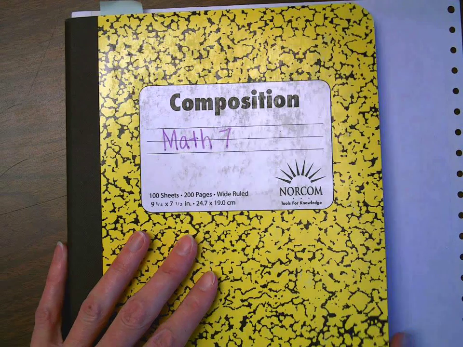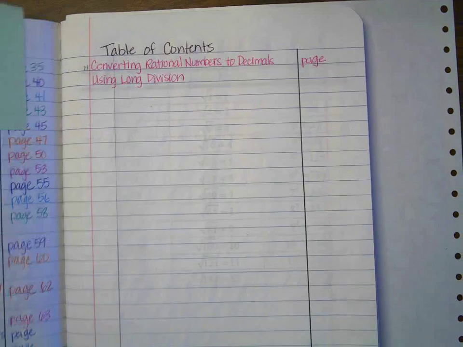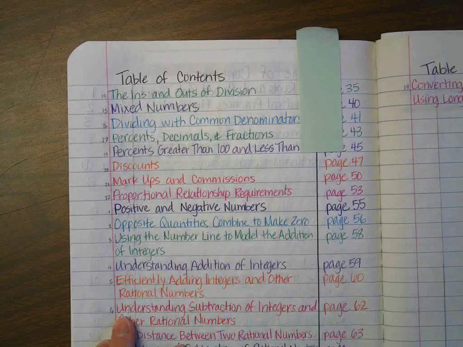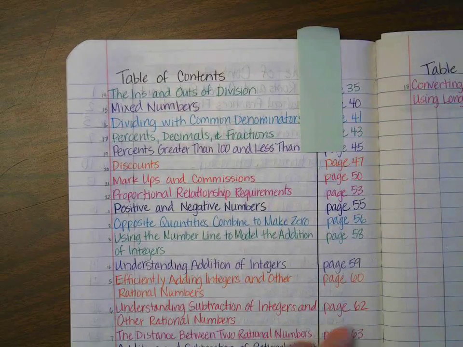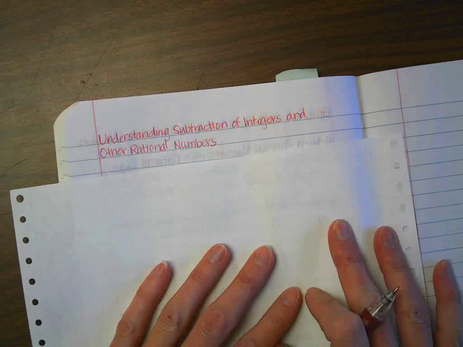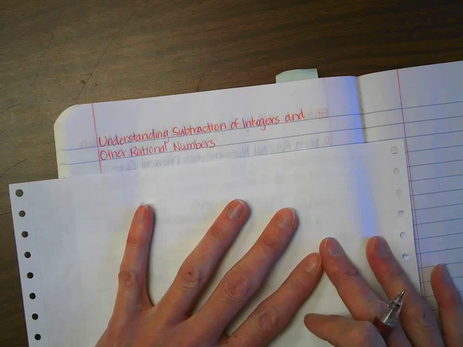Hello, Math 7 students. We are beginning Module 2, Lesson 6, which is Understanding Subtraction of Integers and Other Rational Numbers, and it can be found on page 62 in my comp book. And here is page 62 in my comp book. Understanding subtraction of integers and other rational numbers.